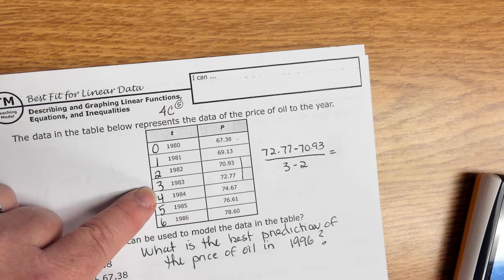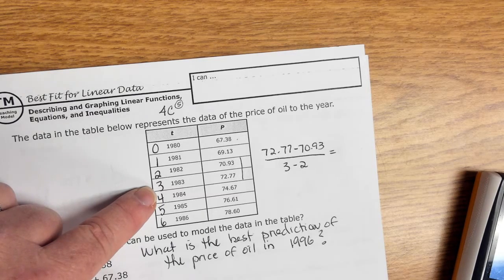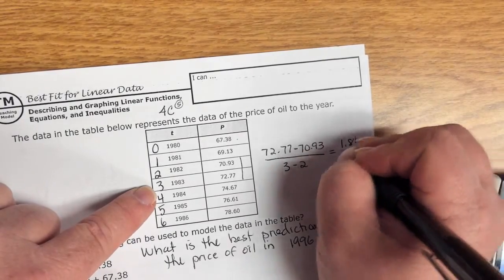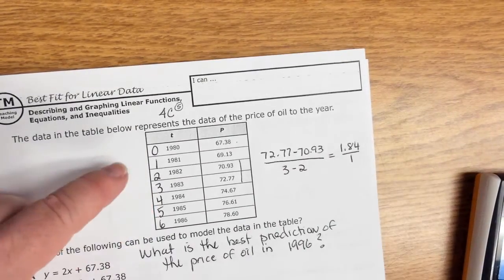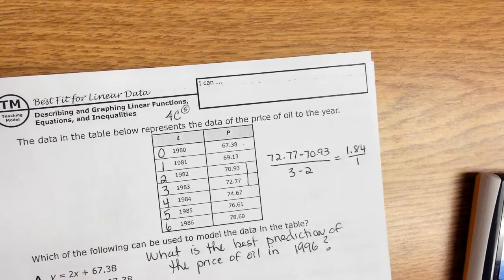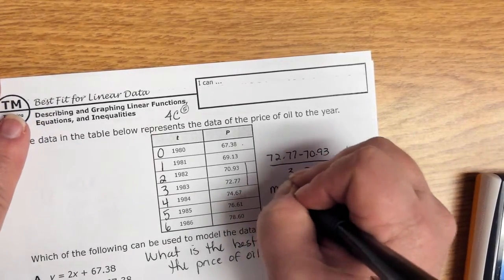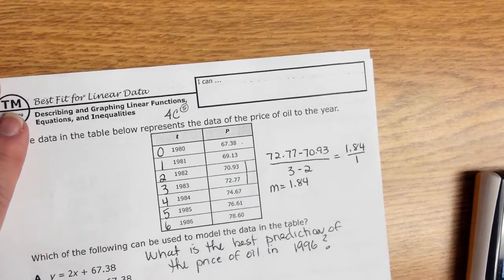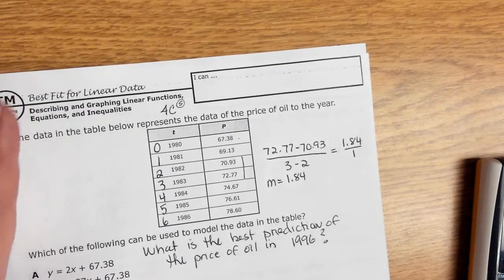Let's see, 72.77 minus 70.93, I would get $1.84 over 1, wouldn't I? Okay? So then my slope would be 1.84 approximately. Remember, this is predictions, approximates. All right?